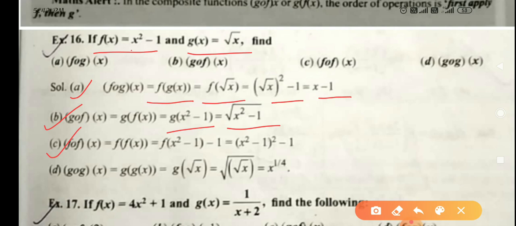Now fof x, f of f(x). So inside, first you put x square minus 1. Now in function f(x), in place of x you have to put x square minus 1 again. So x square minus 1 whole square minus 1. Here you can see.